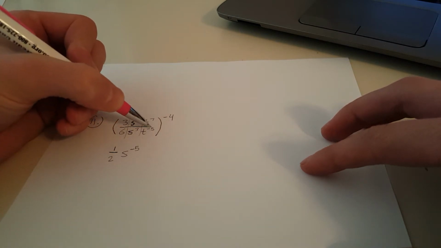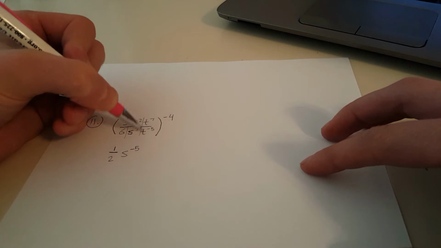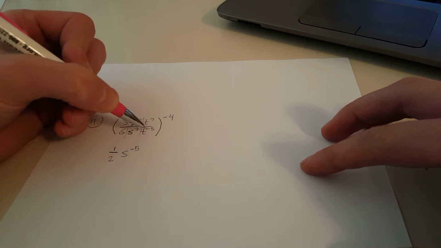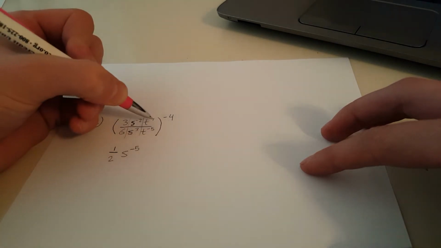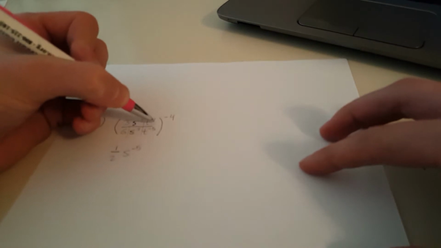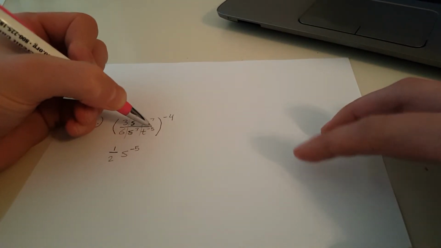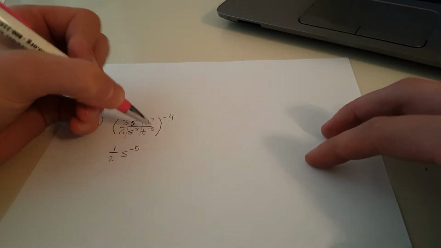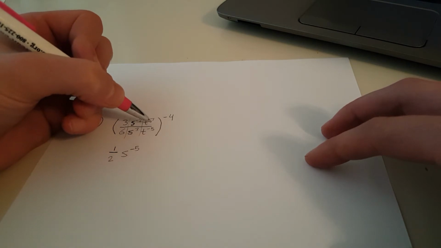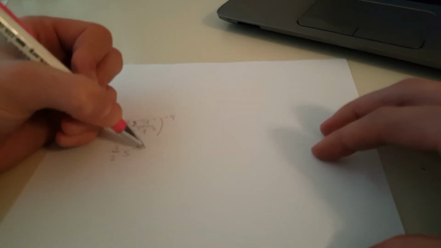T to the seventh over t to the negative fifth. Again, I'm dividing with the same base, so I can subtract these exponents. That's going to be 7 minus negative 5. Remember, when you subtract a negative, that's going to turn into a plus. So 7 minus negative 5 is the same as 7 plus 5. That's 12.